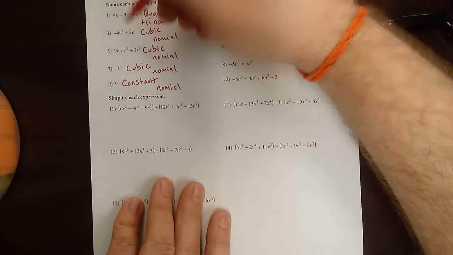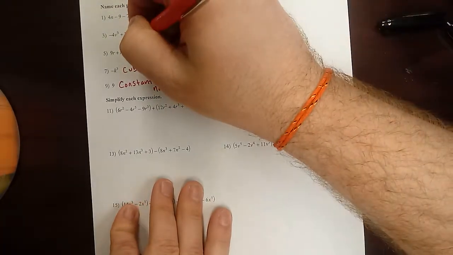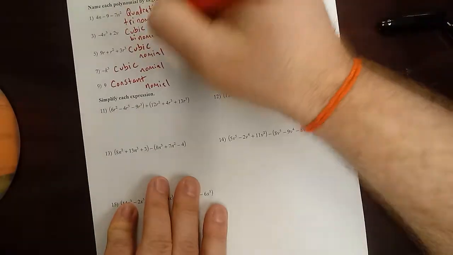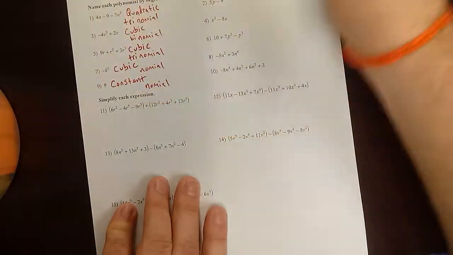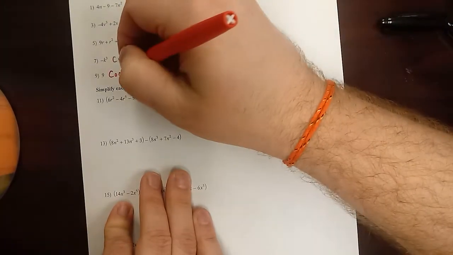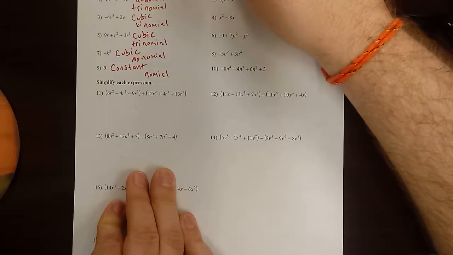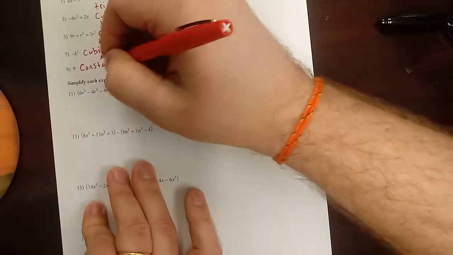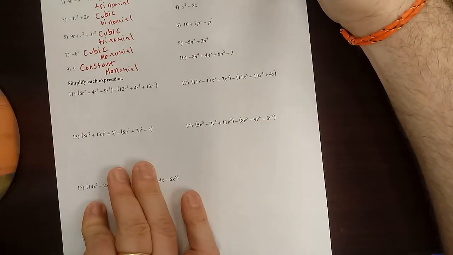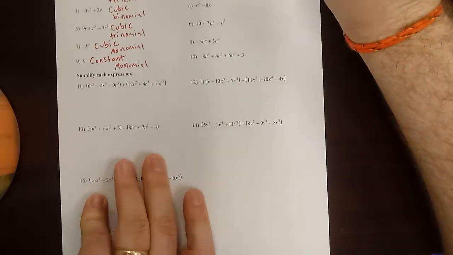This one was 1, 2. It's a binomial. Then 1, 2, 3, another trinomial. And then 1, monomial. And then the last one, only one term, also a monomial. All right.